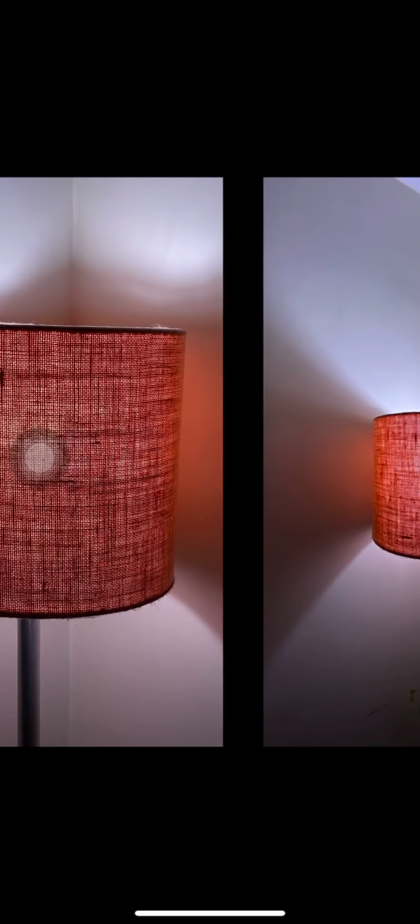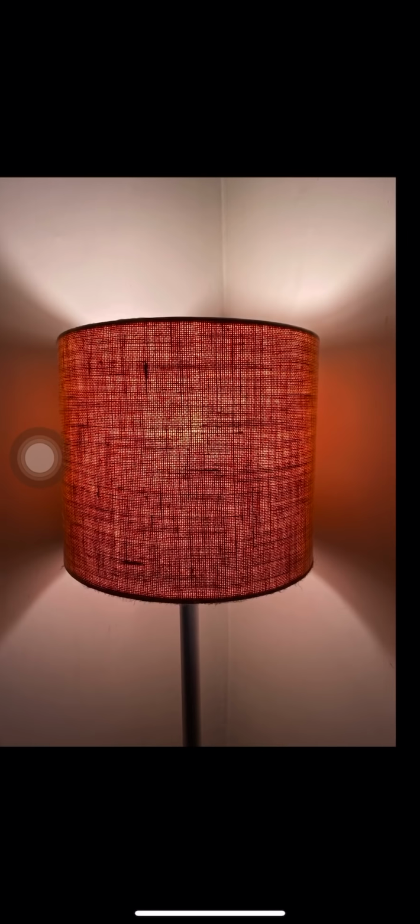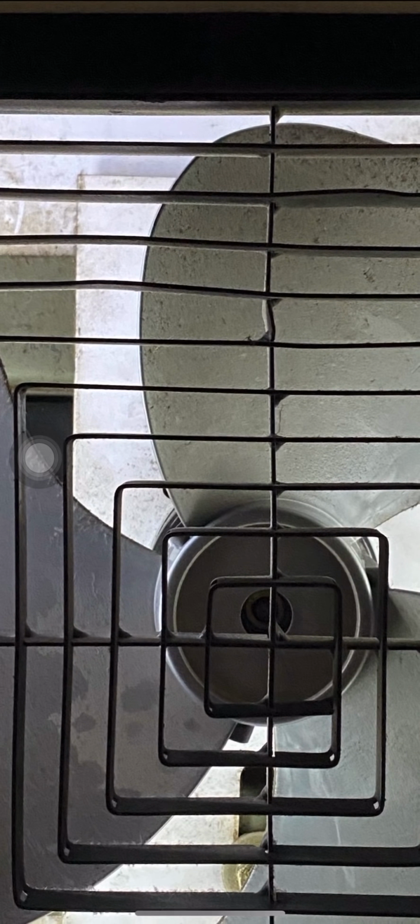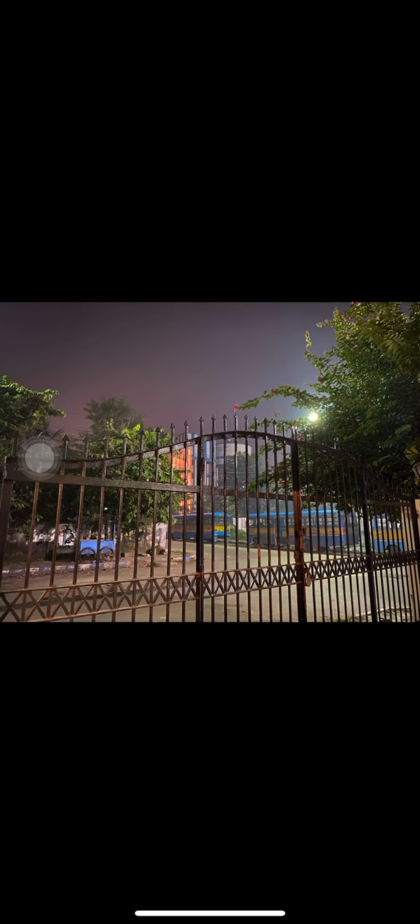Now, let me just give you some other photos that I've taken. So I was just in the elevator and I took a photo of this fan. And obviously YouTube's going to compress this video by the time you watch it, so you won't get the details, but it's insane how there is literally no noise and the picture is so sharp. This was taken using night mode.